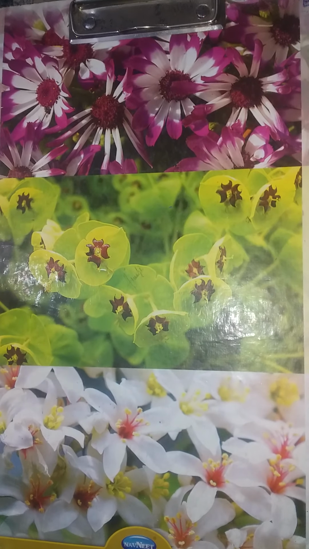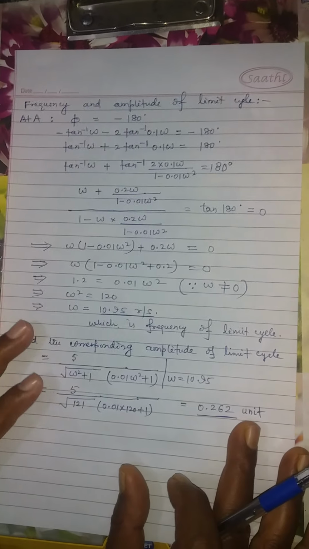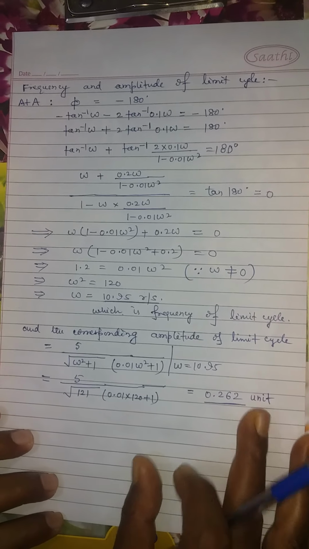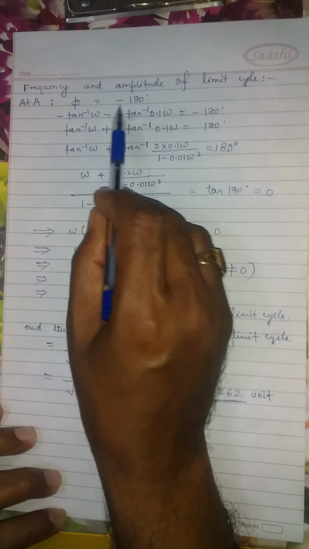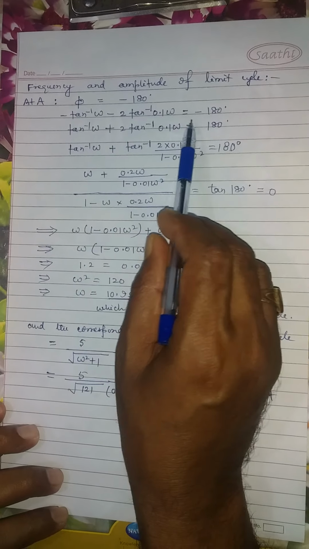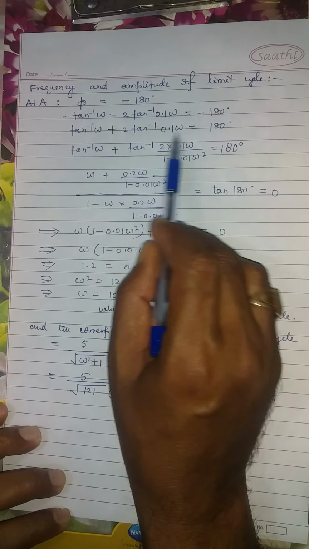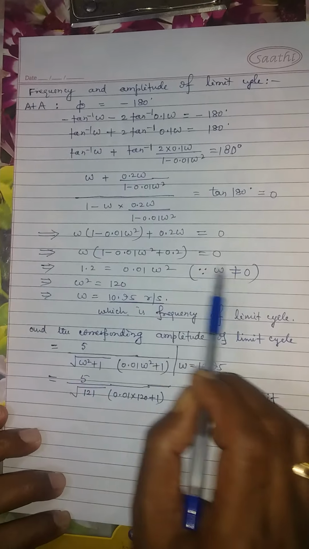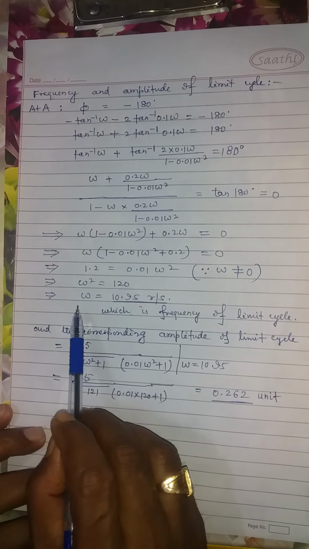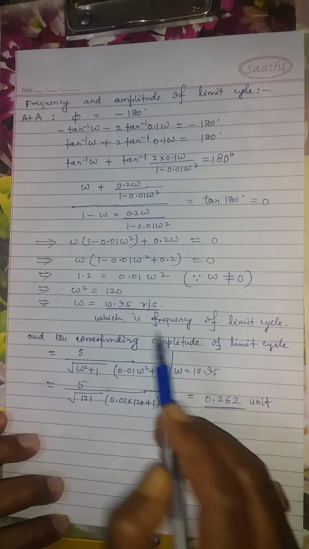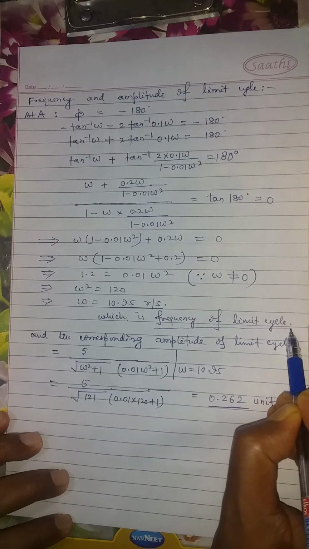Now to determine the frequency and amplitude of the limit cycle, we are going to put the condition that we are at point A. So at A, phi is equal to minus 180 degree. So from the phase angle, this is minus 180 degree. After solving, we are going to get the result as omega equal to 10.95 radian per second, and this is the frequency of the limit cycle.